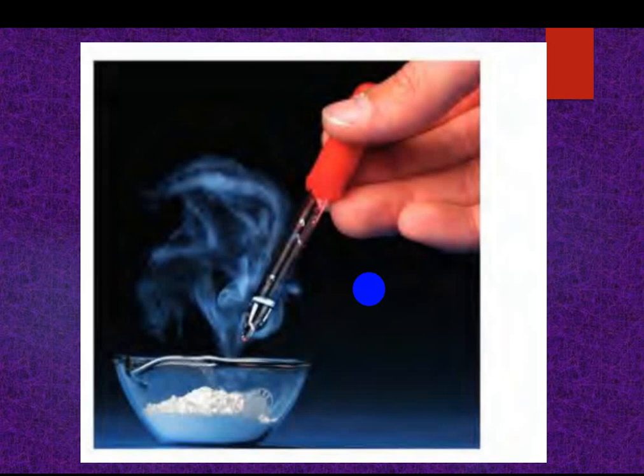In some reactions, heat is gained from the surrounding. For example, if you add glucose to water, you see the surrounding become cool.